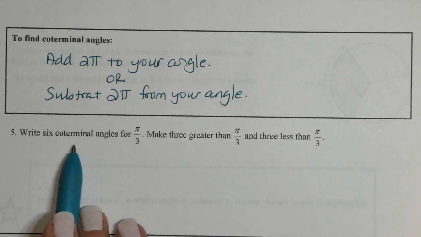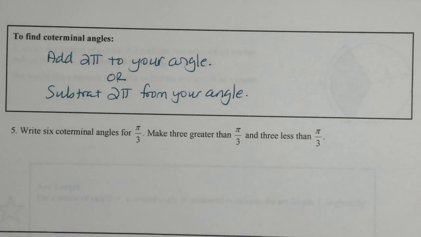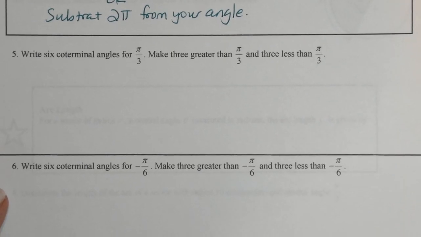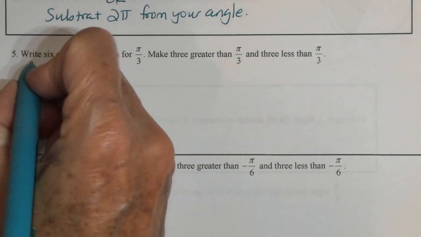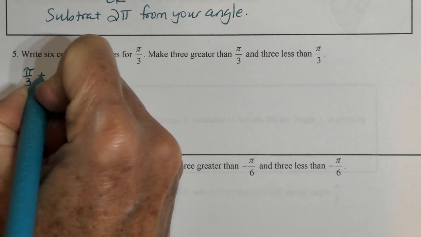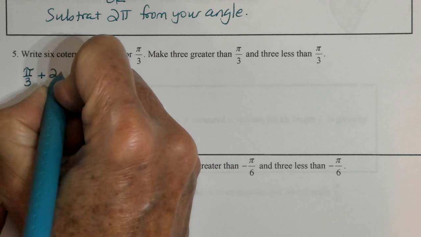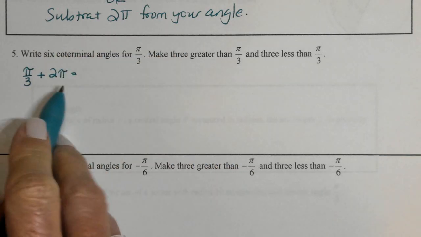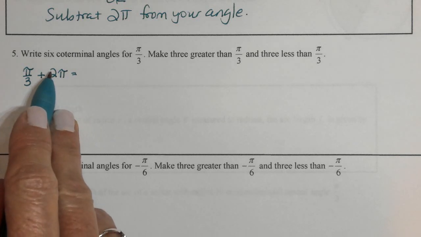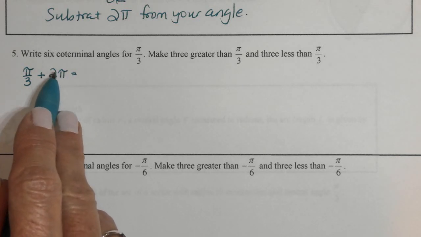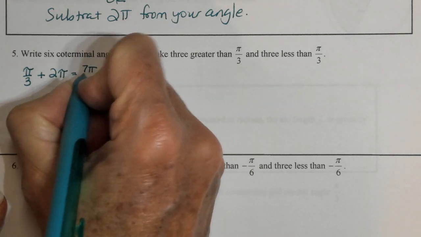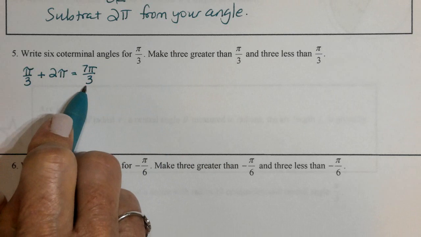Let's find 6 coterminal angles for pi over 3. We're going to make 3 greater than pi over 3 and 3 less than pi over 3. So I'm going to start with pi over 3, and I'm going to begin by adding 2 pi. 2 pi, I got to get a common denominator. 2 pi is 6 pi over 3. 6 pi over 3 plus 1 pi over 3 is 7 pi over 3. We found our first coterminal angle.